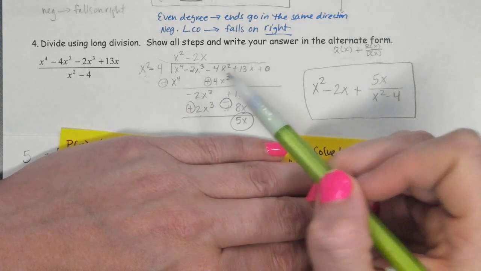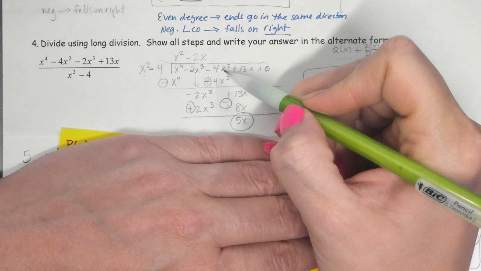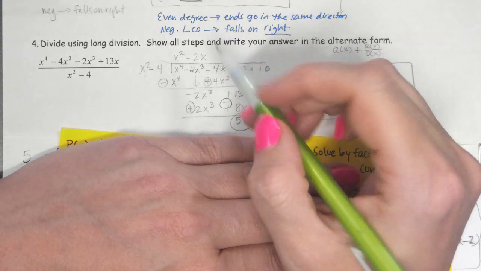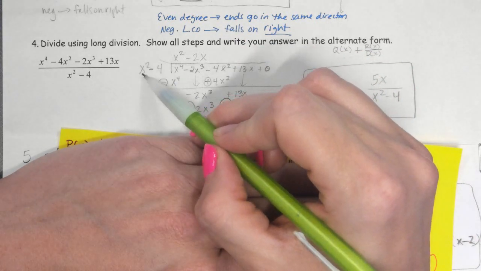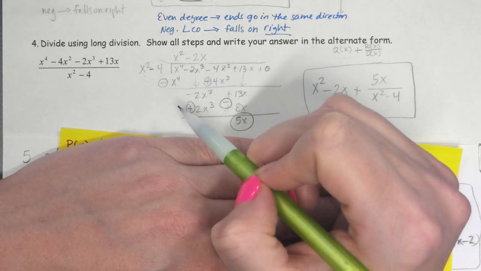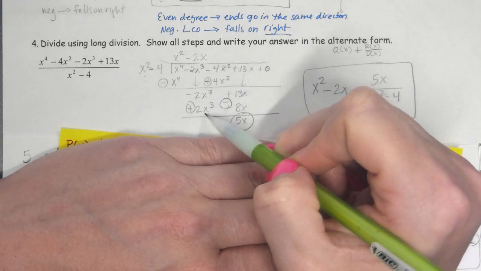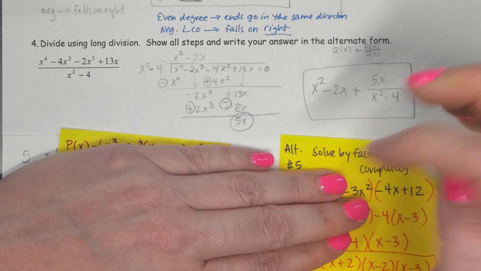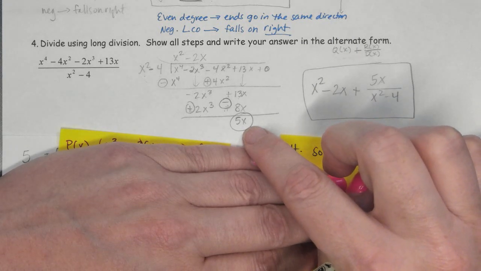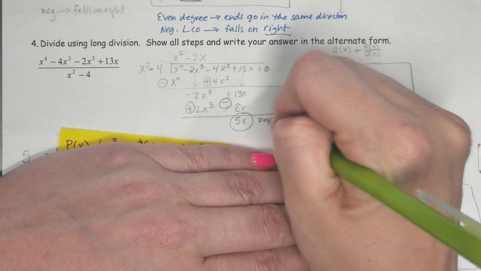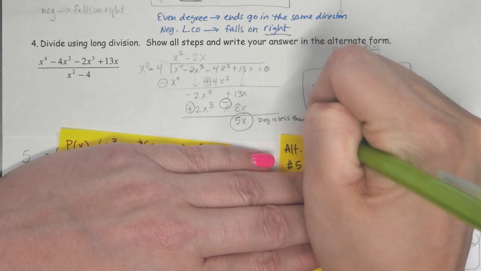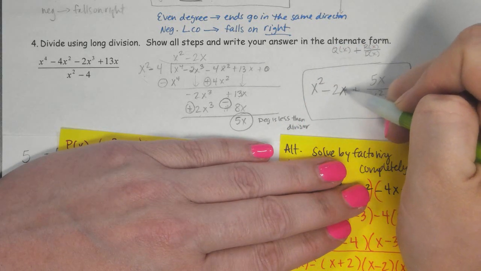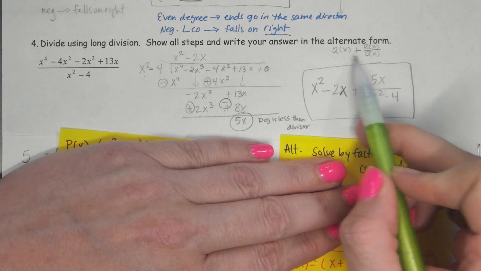Then you switch the signs. This actually cancels out. This will drop down. And then what can you multiply by x squared to get negative 2x cubed? Negative 2x. Multiply, you get negative 2x cubed plus 8x, so then you change to a plus and a minus. And then how do I know to stop here? Yep, the degree is less than the divisor.